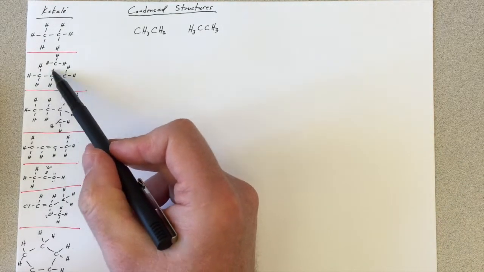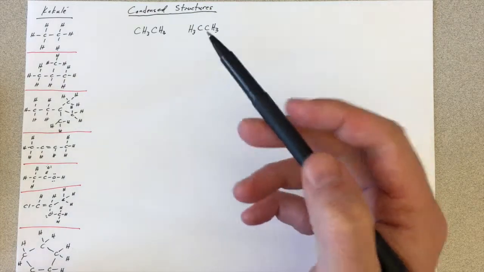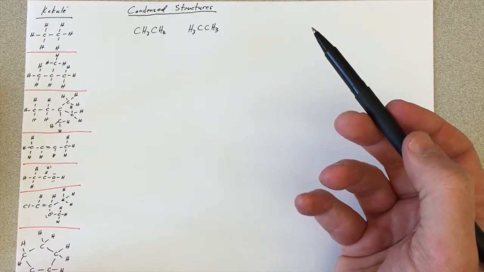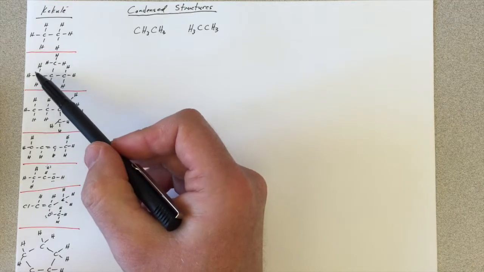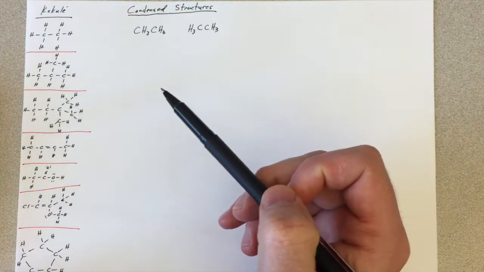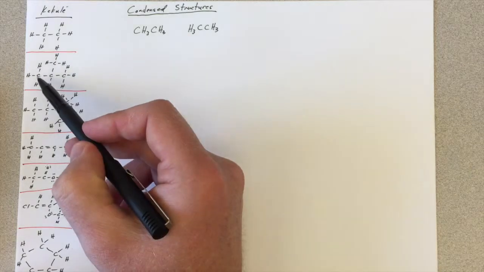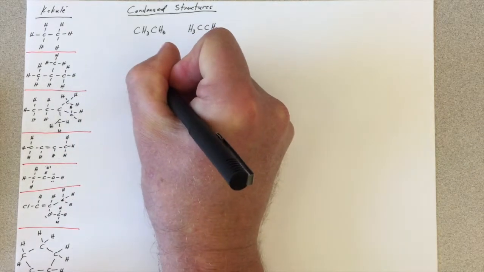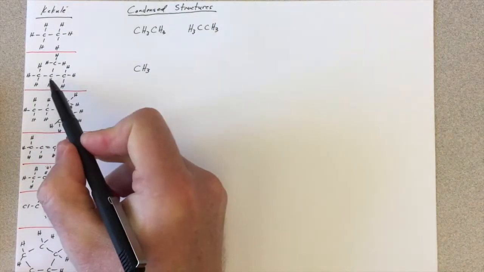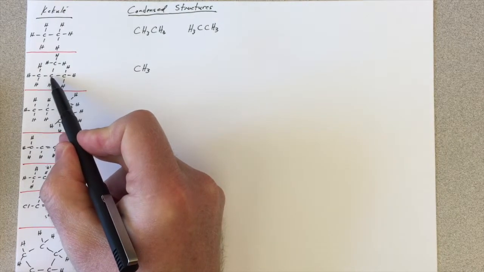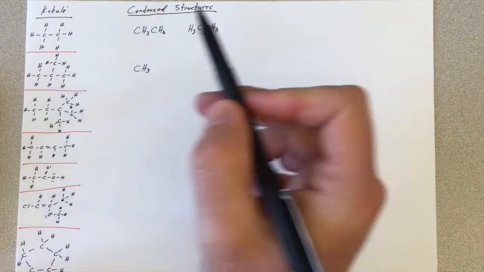This one's more complicated because it's a branched molecule. How do we show these branches in there? Well, again, we kind of go carbon by carbon and try to define the units that are present in this molecule. So here we have a CH3 right at the end. Here, what do we have? Well, really, we've just got a CH, right?